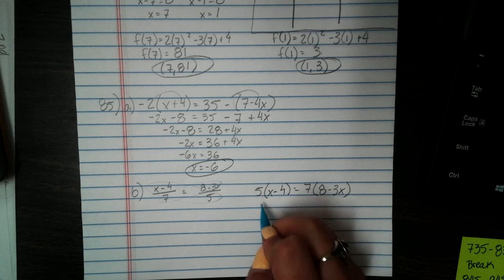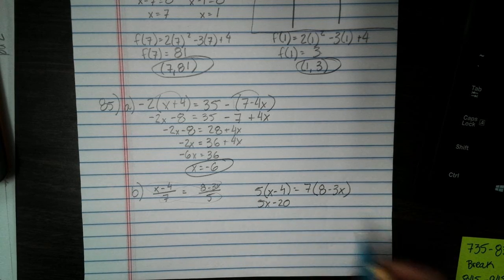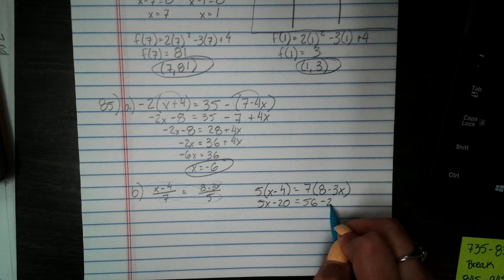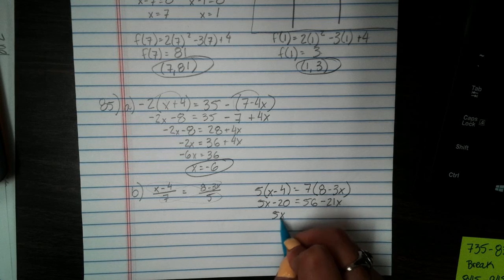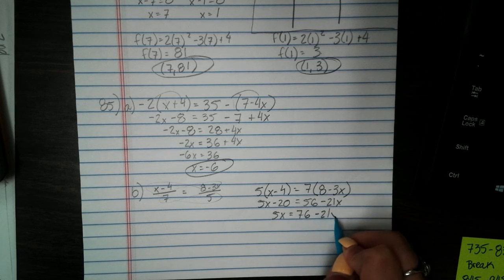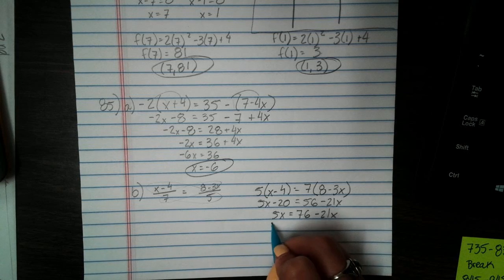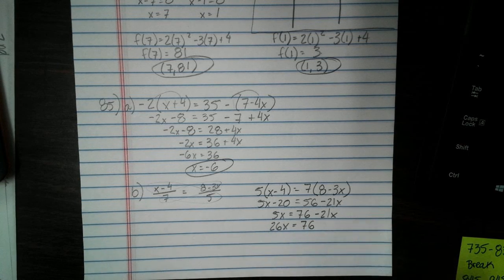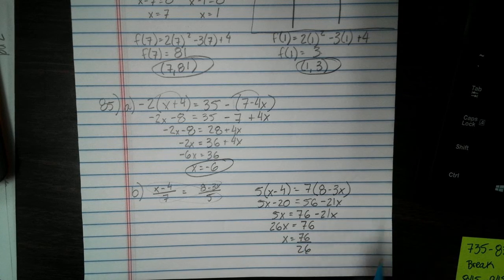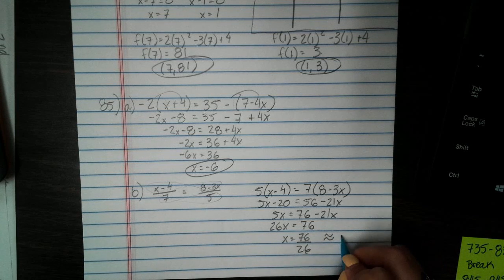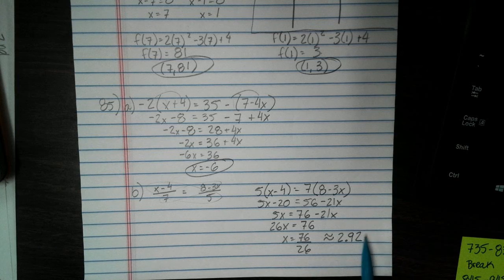Now, just like the last one, distribute. So 5 times x and 5 times negative 4. And then 7 times 8 and 7 times negative 3. So now I'm going to move my 20 over by adding it to both sides. Add my 21x to both sides. And then divide both sides by 26. Now you have two options here. If you want to leave it as 76 over 26, then you can have an equal sign. If you're going to type that into the calculator and round, remember you need the approximate symbol, which is like a wavy equal sign. And if you want to round, that's fine. That's 2.92. And we don't care how you round. But just make sure you have the squiggly equal sign for that guy.